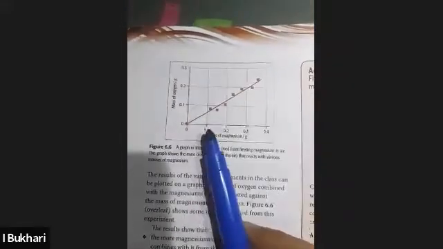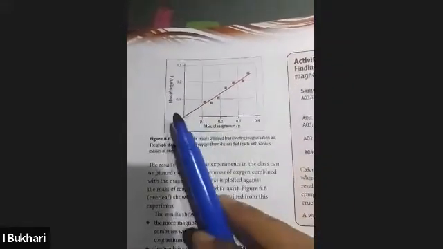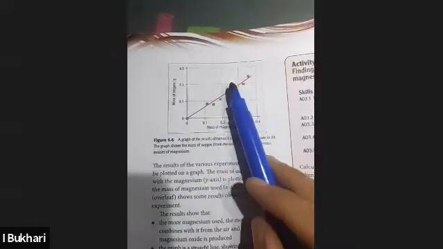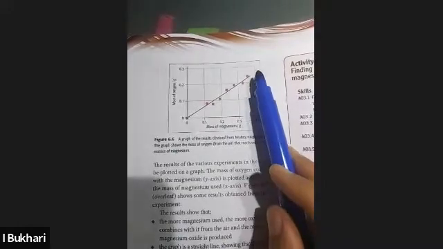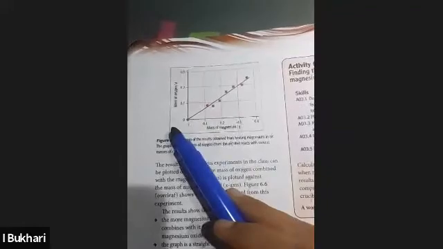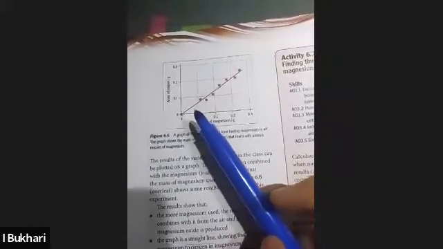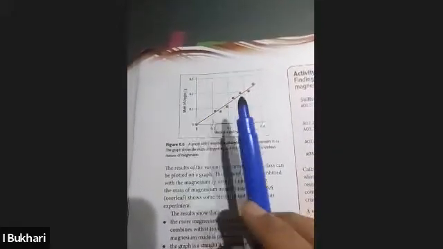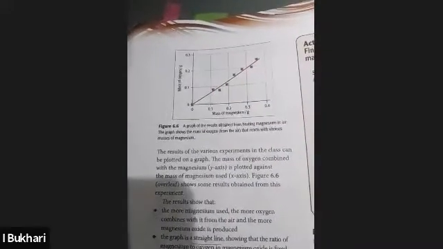The results are plotted in the form of a graph. The x-axis is the mass of magnesium, the y-axis is the mass of oxygen. And you can see that though there are a few variations and deviations, the overall result is a straight line passing through the origin, which means that the ratio of the mass of magnesium and the mass of oxygen is constant. It's the same. That means the same mass of magnesium reacted with the same mass of oxygen, right?